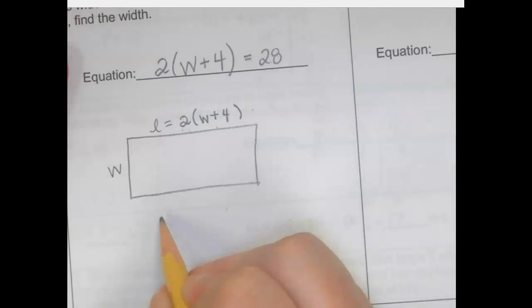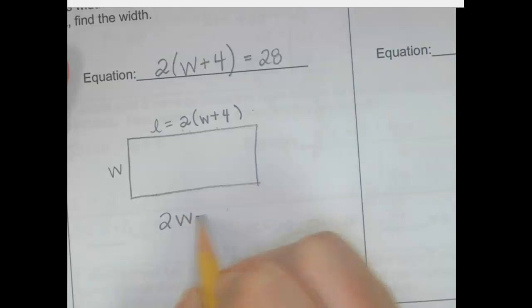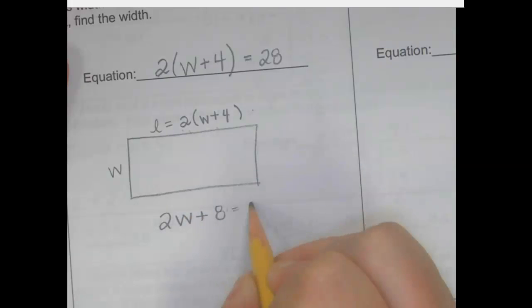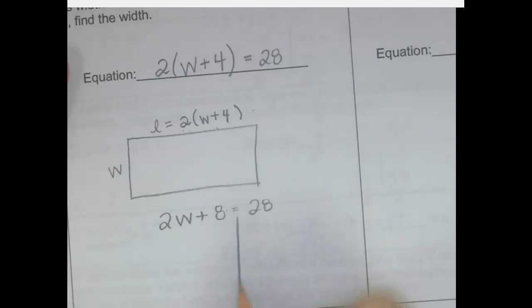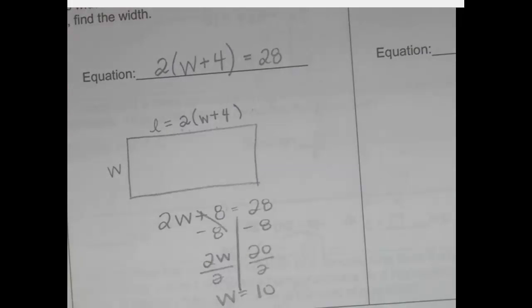So I'm going to distribute. It's going to be 2w plus 8 equals 28. Subtract 8 from both sides. Get 2w equals 20. Divide both sides by 2. My width is 10. Questions on that one? Any other questions? Alright, number 8.